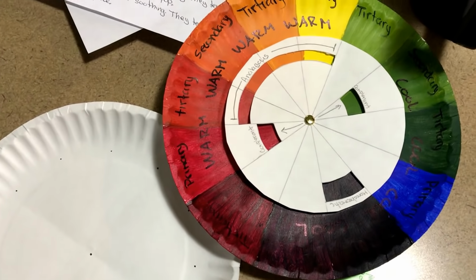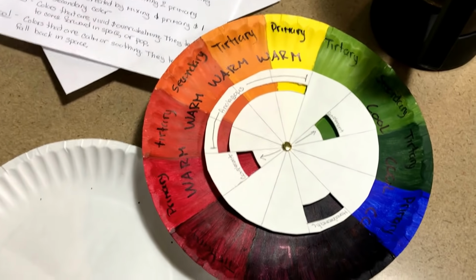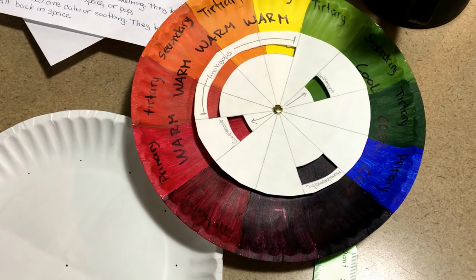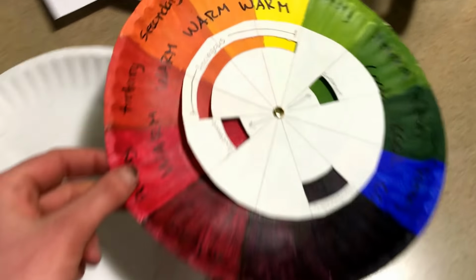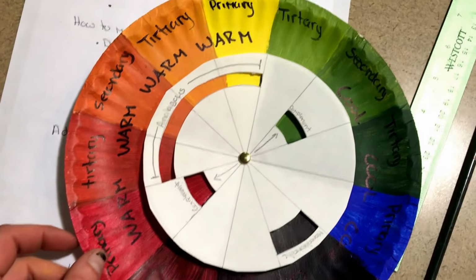As you mix each color, you can add it to your color wheel. What I did is I added each of my primaries first, and then I mixed a secondary.